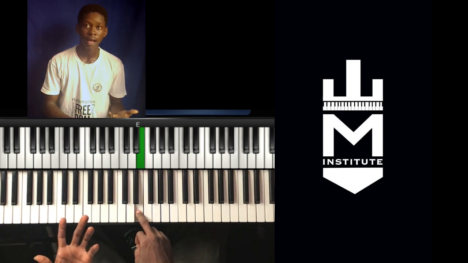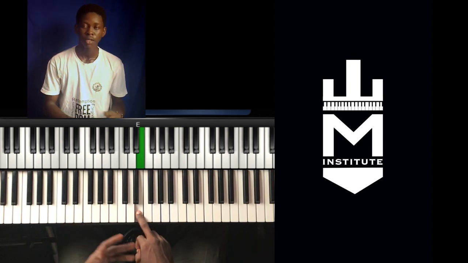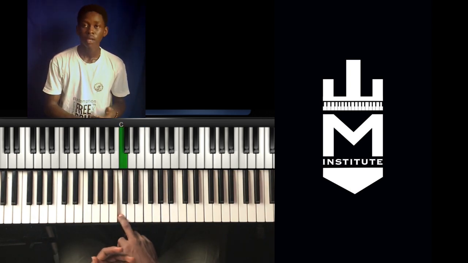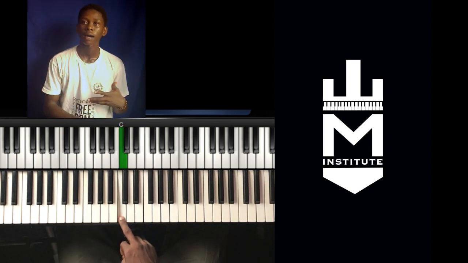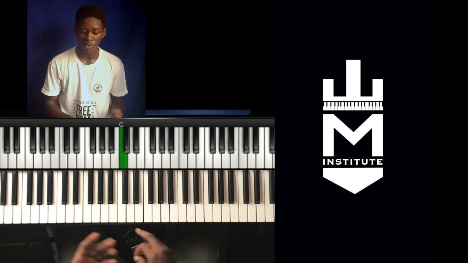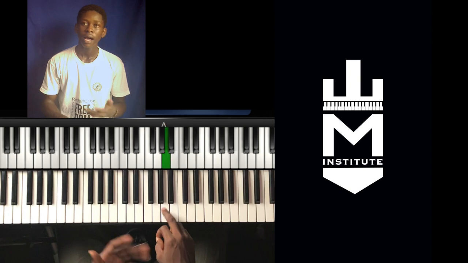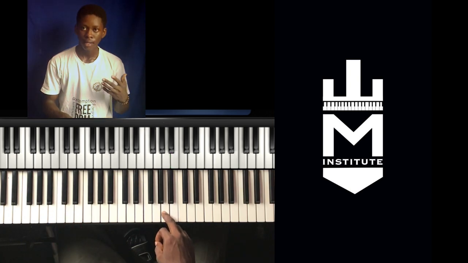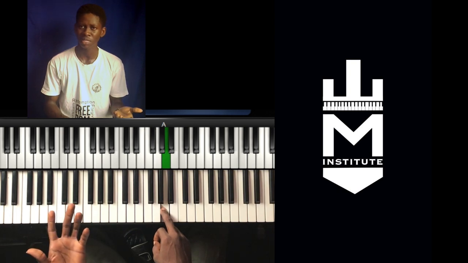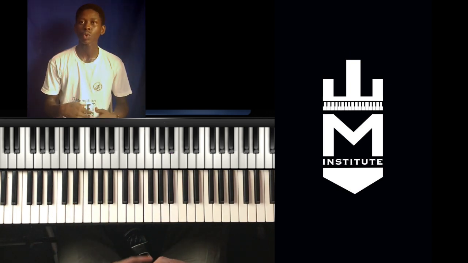Now try a different key or a different note. Just one note. It's a very simple exercise, so do this over and over and over.